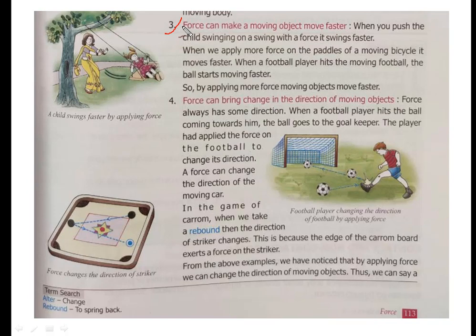Third point, force can make a moving object move fast. The third point tells you that force can make a moving object move faster. Suppose this is an object which is already moving in this direction. If you push this object from behind, it will start moving with a very high speed. When you push a child swinging on a swing with a force, it swings faster. When we apply more force on the pedals of a moving bicycle, it moves faster.